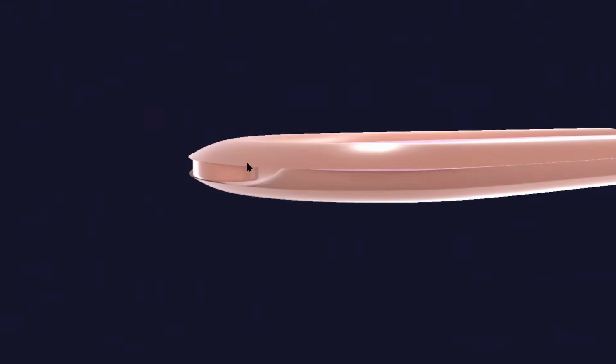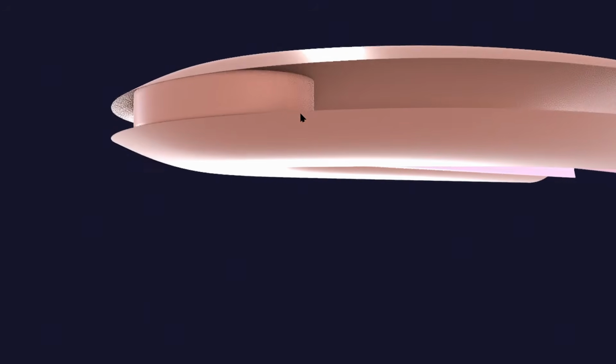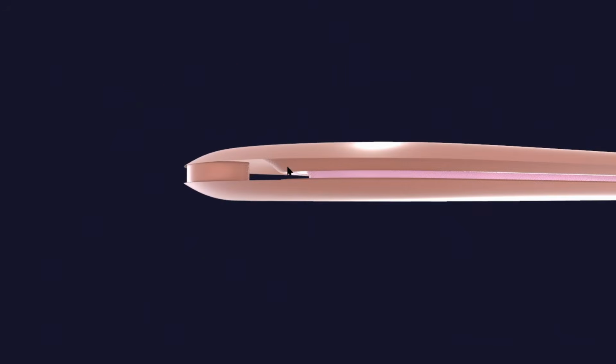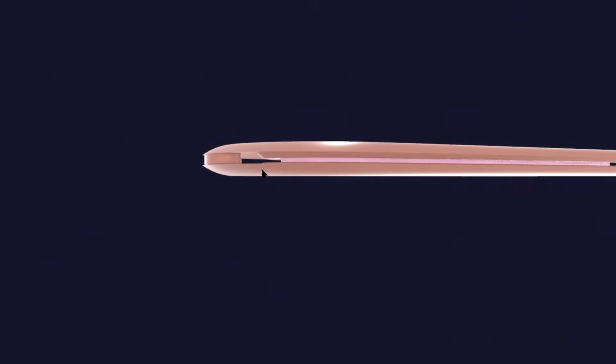Here you can see that at the cranial end this block of tissue remains, and this block of tissue is the septum transversum.